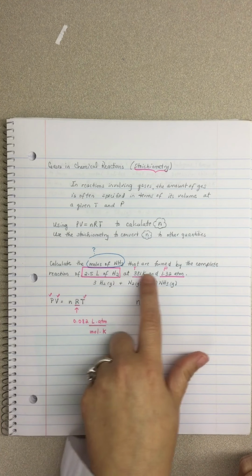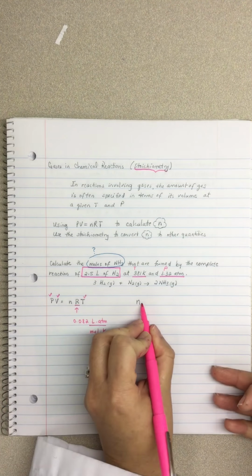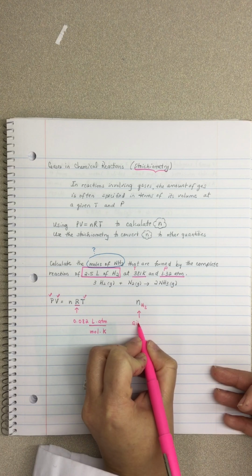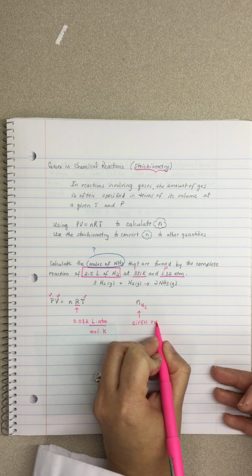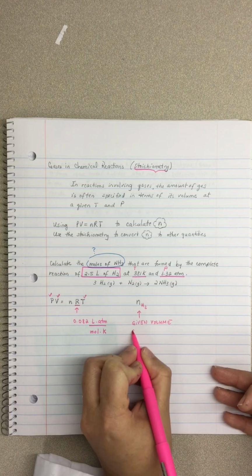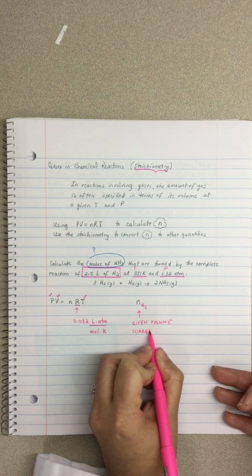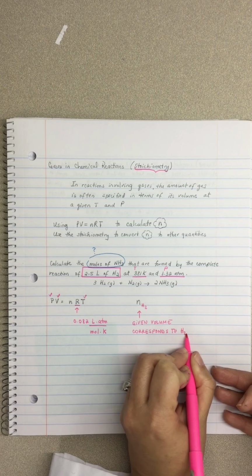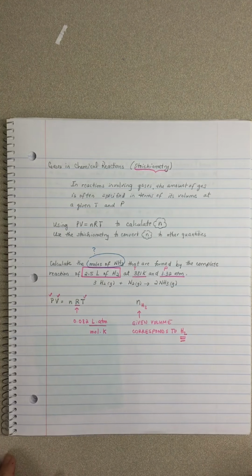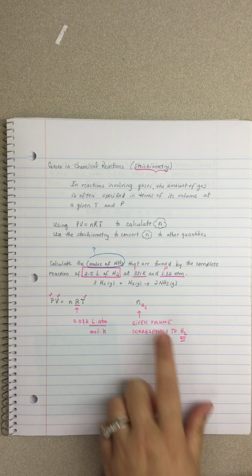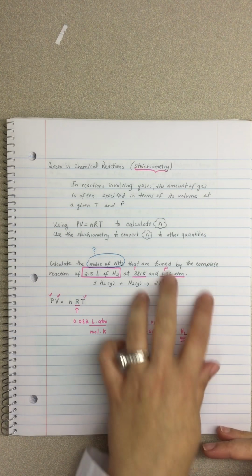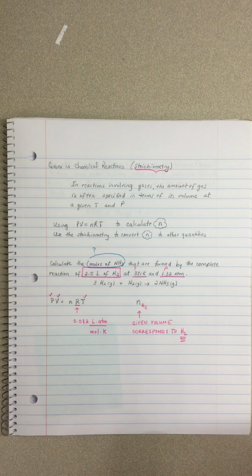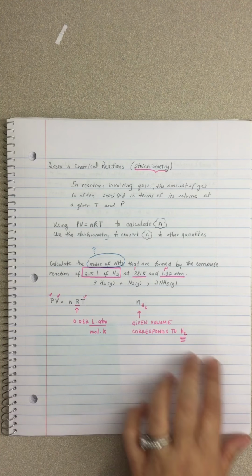You can only use your numbers to find moles of H2 because the volume is for hydrogen. So you can calculate the number of moles of hydrogen at that temperature, that pressure, and when the volume of your container is 2.5 liters.